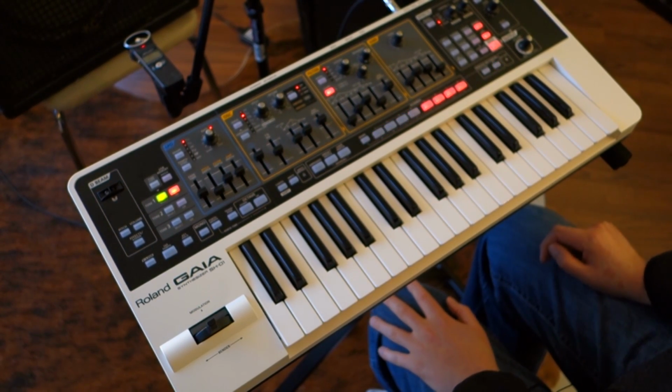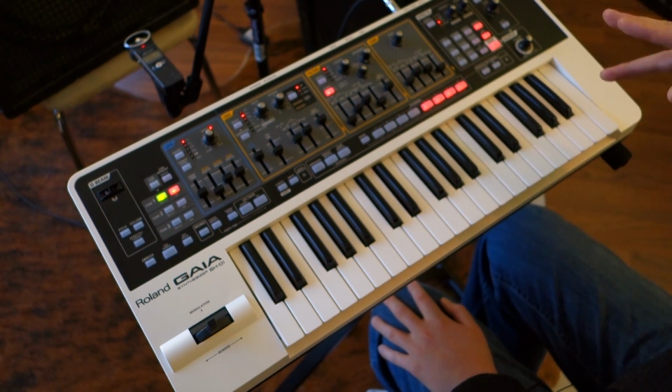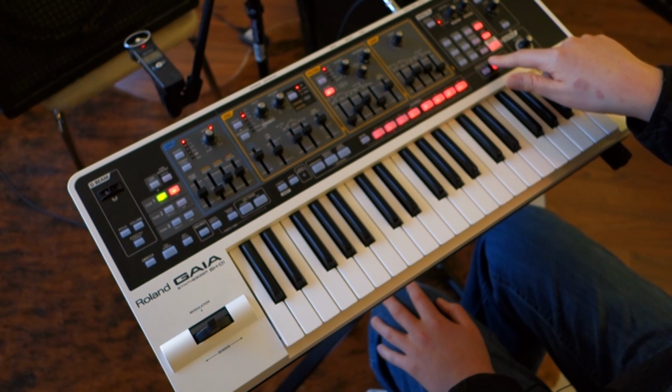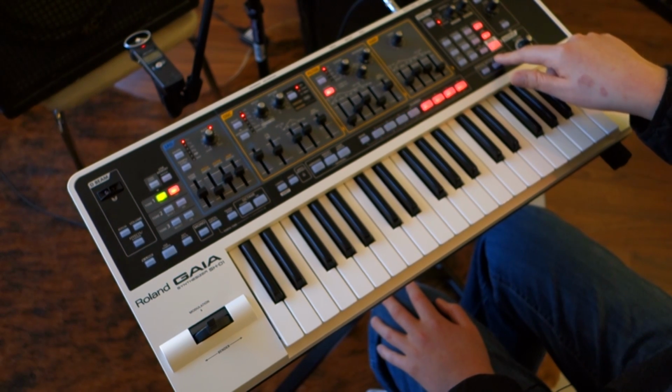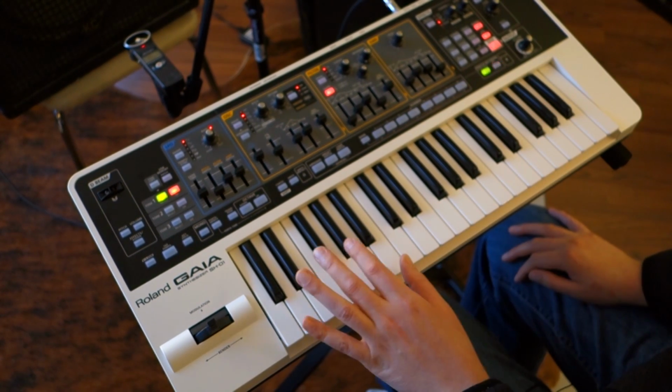Now I'm ready to record, so I'm going to hit play to start recording, and that will give me a 4-beat count in, and then I'll start playing. So I'll hit play, and it's going to be a 4-bar phrase. 1, 2, 3, 4, go.